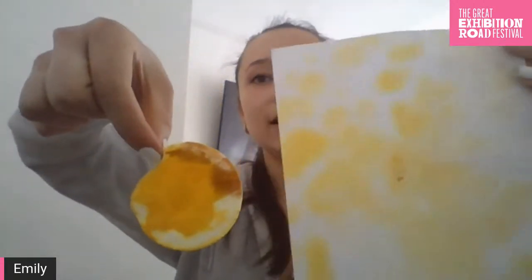So it depends what you want. If you want a more pale color, you can stick with the tangerine. And remember that the tangerine is probably a lot nicer. If you wanted to make some edible artwork, the tangerine would be a better choice because the turmeric is quite bitter.